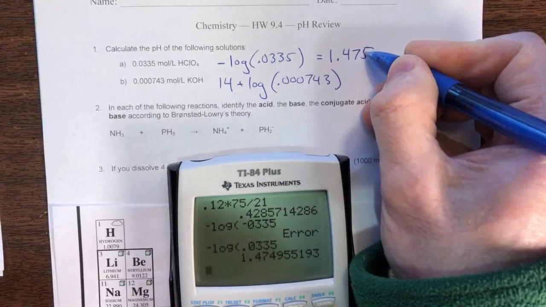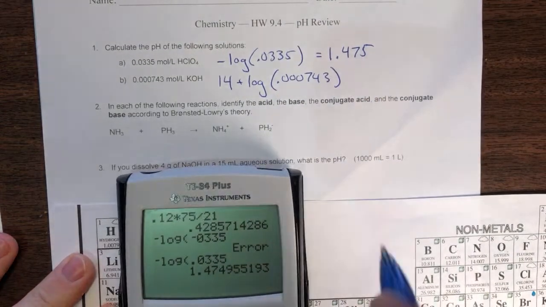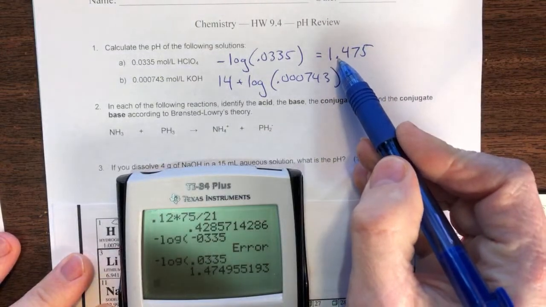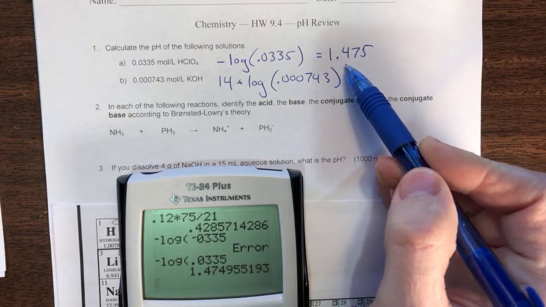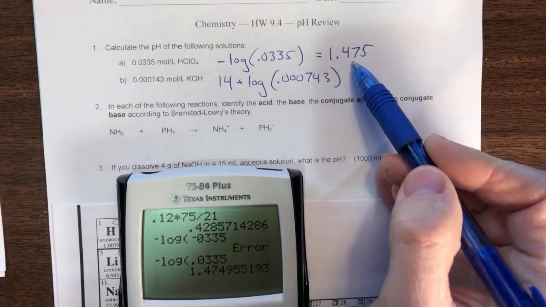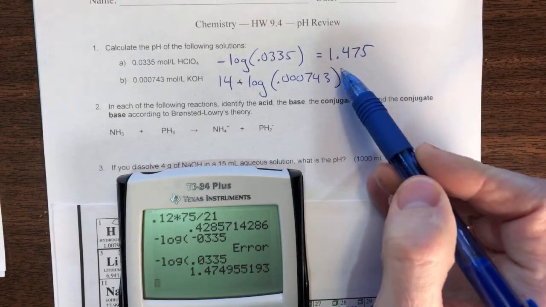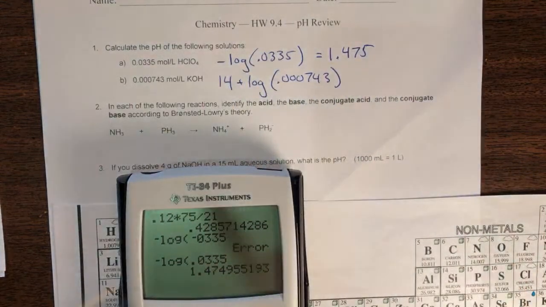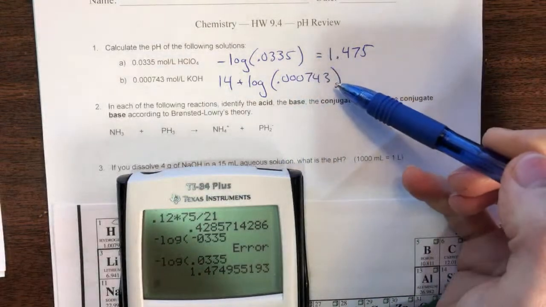1.475. For pH, I'm not going to be super picky about this, but your significant figures are only the digits after the decimal point. So you might be tempted to just round it off as 1.47, but that would be incorrect. You need to have all these digits over here. That just has to do with the way the log works. The number out here is actually not significant. It just tells you how big or small it is. Okay, and that's going to be a bigger deal when we get down to B.